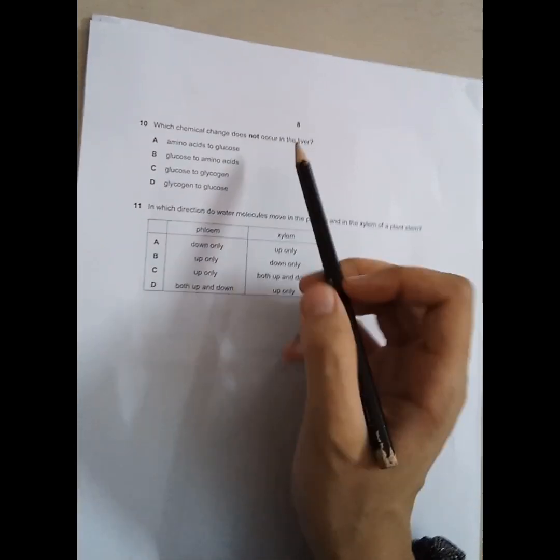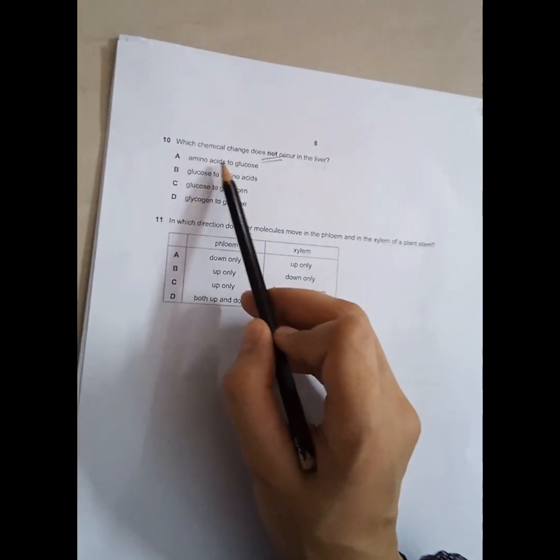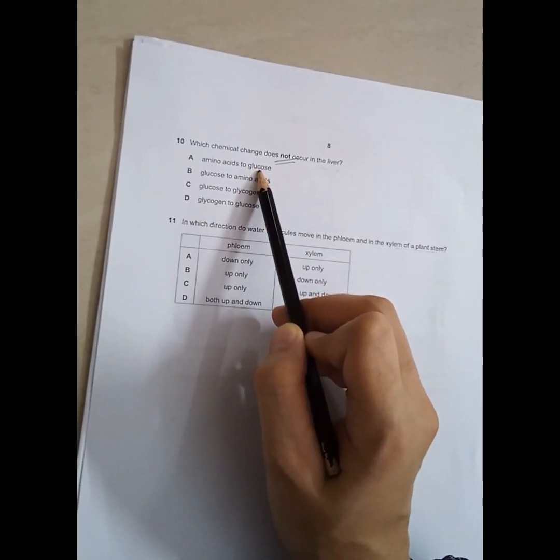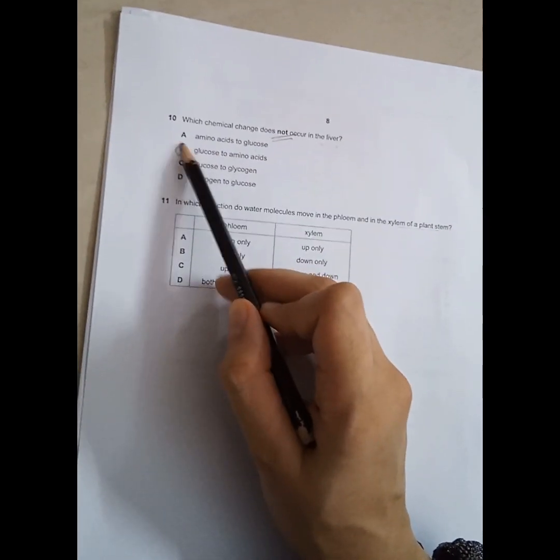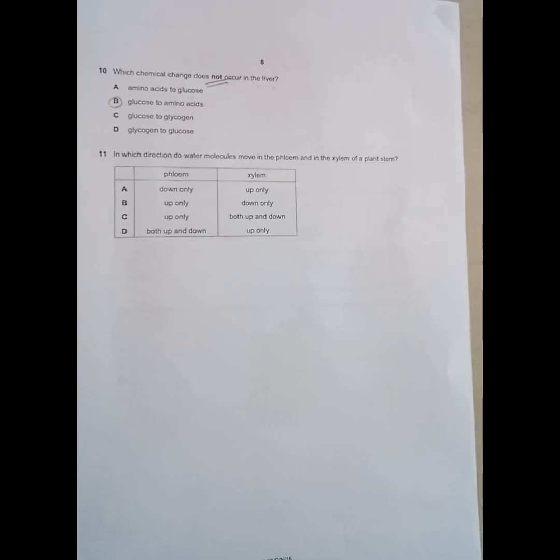Which chemical change does not occur in the liver? Amino acid to glucose? No. Glucose to amino acids? Yes. This is a function of the liver, that it can convert excess amino acids to glucose, but it can never convert glucose to amino acids. This is a fact.